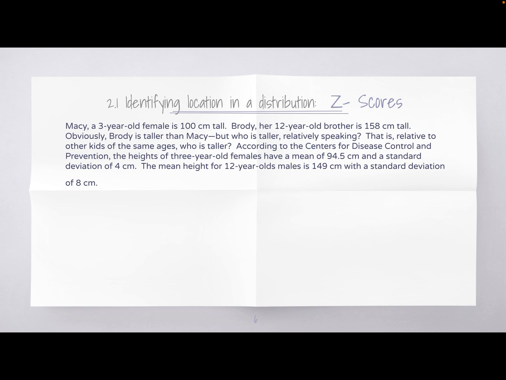In relation to each other, and in relation to the same age group, females and males. So relative to the same age, who is taller? According to the CDC, the height of 3-year-old females has a mean of 94.5 centimeters and a standard deviation of 4 centimeters. The mean height for 12-year-olds is 149 centimeters with a standard deviation of 8. So we are going to look at each one and compare it to the average.